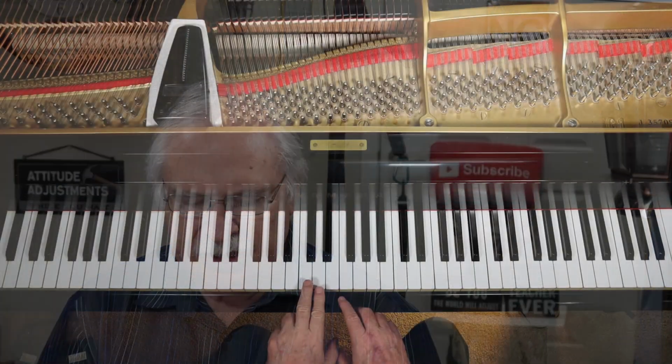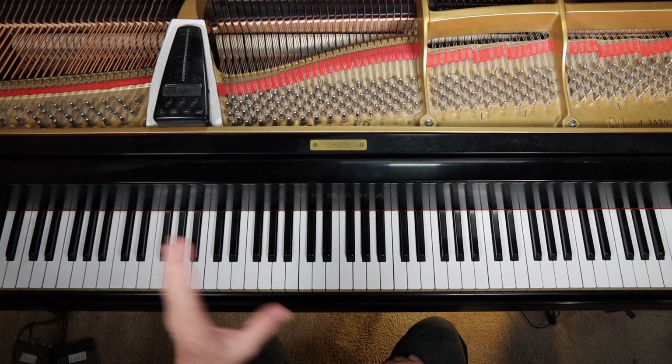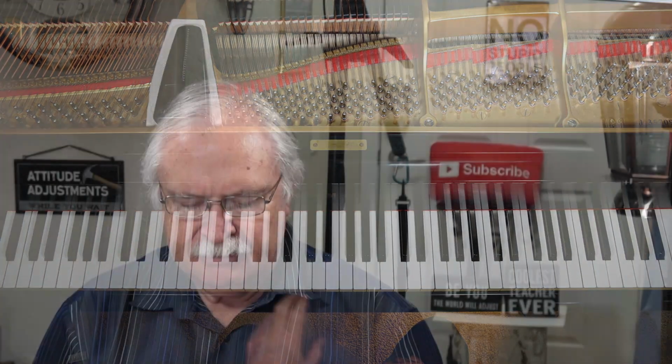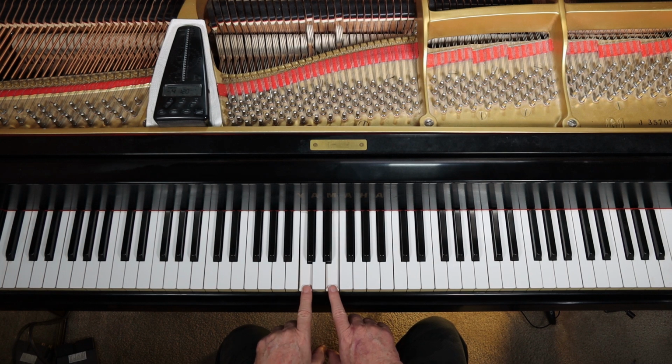Page 49, Interval Etude. We need to understand both of those words. An interval, remember, is the distance between any two notes. We've had intervals before. They talked about seconds, which is next to it, 1, 2, where the notes are next to each other. And we've talked about thirds, which is 1, 2, 3, where there's a note in between.